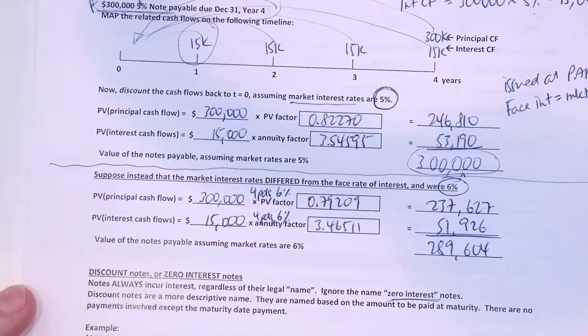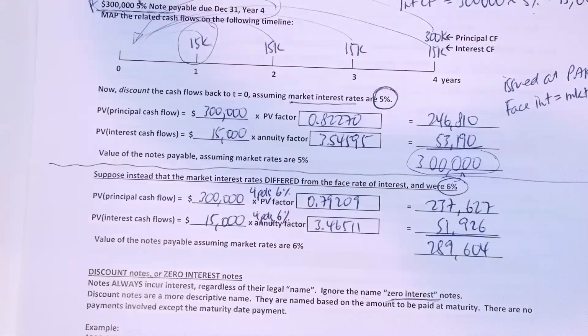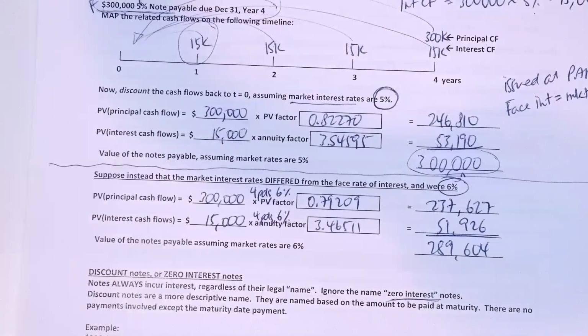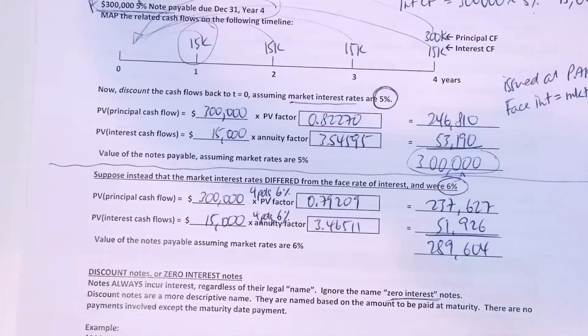A discount note, usually what we mean is it has zero interest. So if we have a 300,000 0% or 300,000 discount note payable due December 31st, year 4, that's just telling you what the cash flows are. And the cash flows are, there is one cash flow associated with this note. It's the principal cash flow at the end of 4 years. There is nothing for interest. So I just need you to understand what the naming convention is telling you.